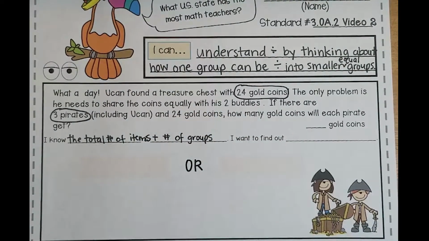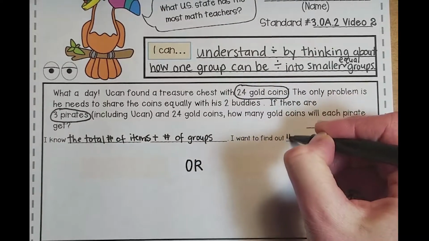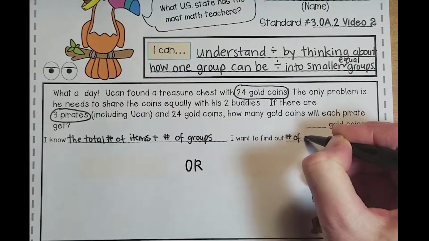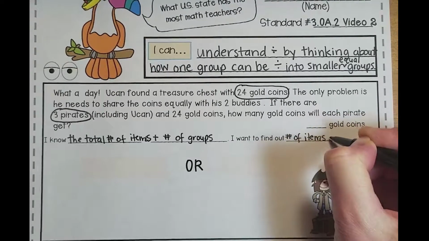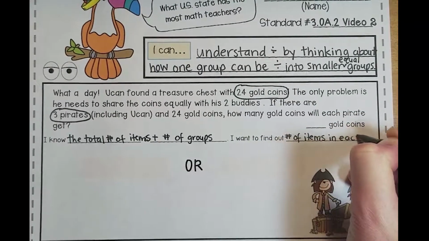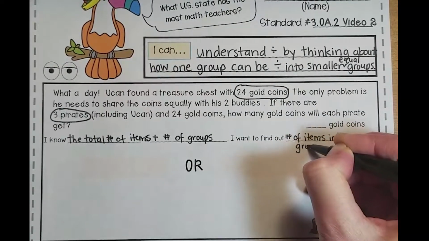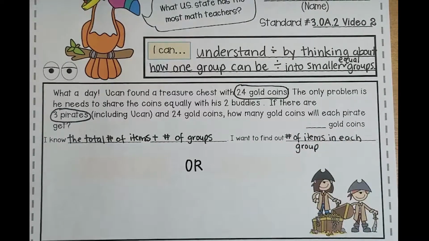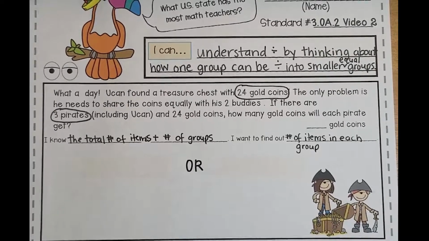What I want to find out, or what I don't know, is the number of items in each group. I'm not sure how many gold coins each pirate is going to get.